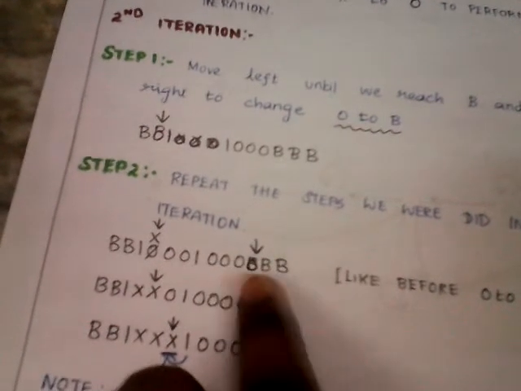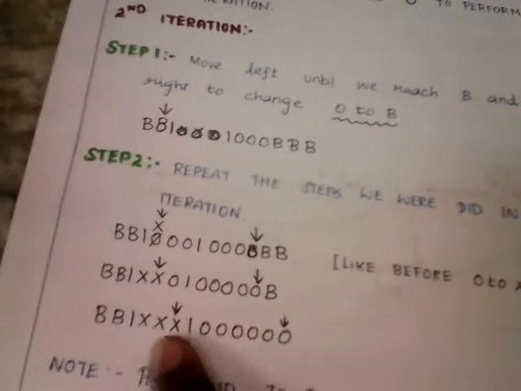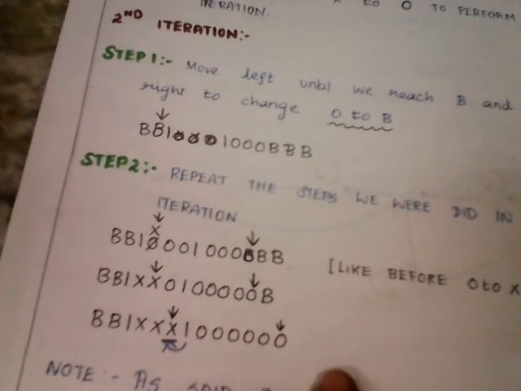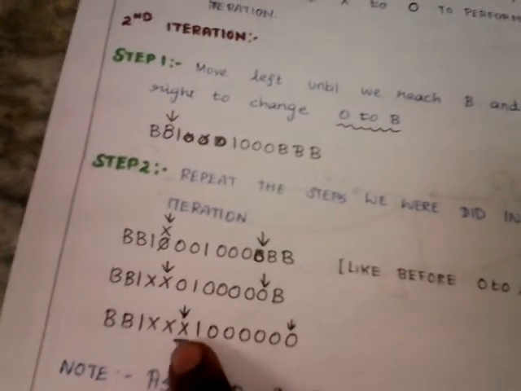Right away, here we convert the first 0 into x and this blank symbol into 0, and again the x x x and 0 0 0. We have to perform this until we get x before 1.